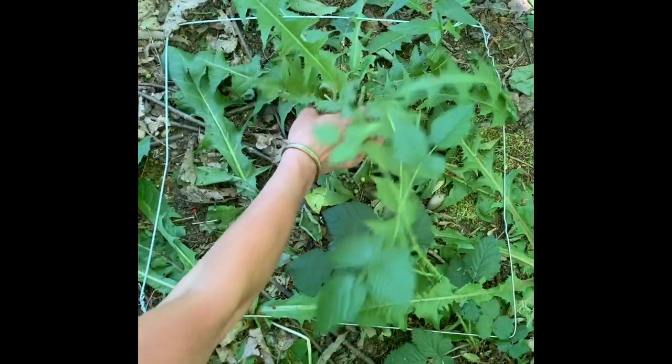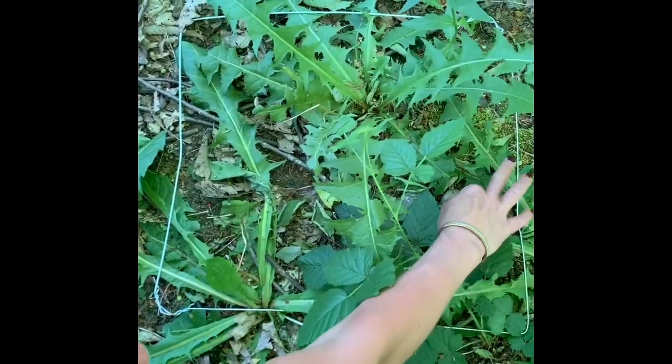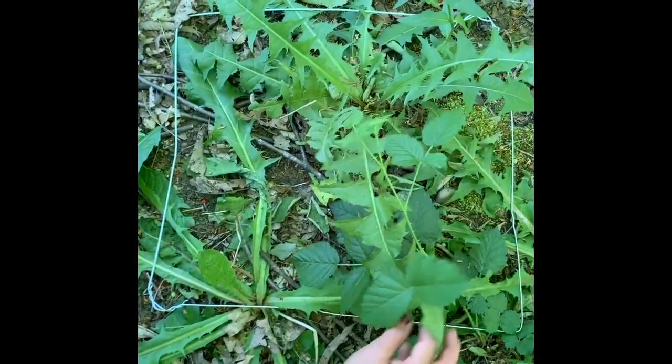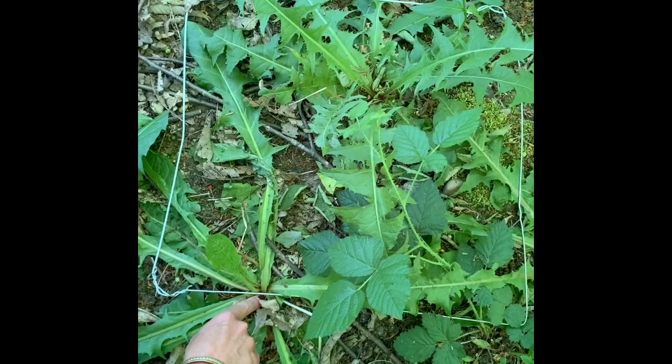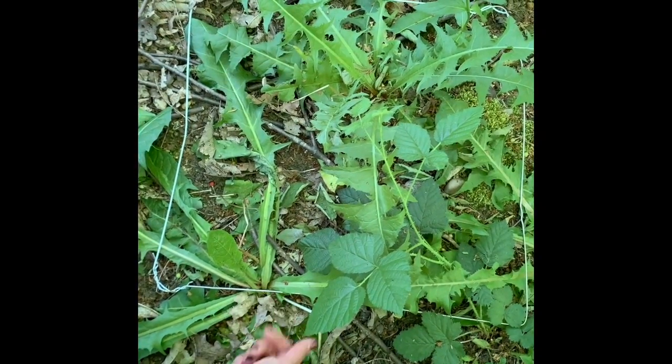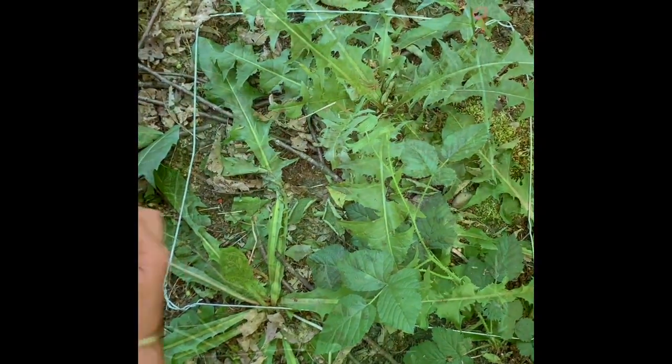Quadrat 8 then, we have this one here. This one doesn't count because it's just the leaves. But we've got this one, and just over half its rootstock is in the quadrat. So we're going to count that as a second one.